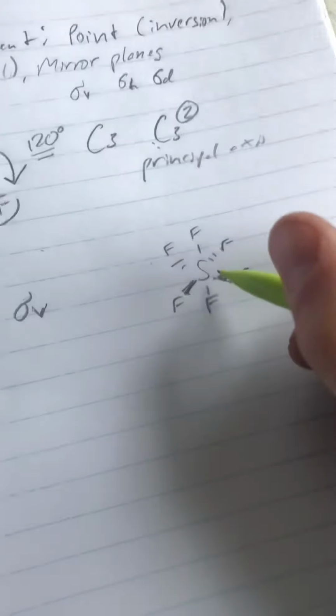So say we have sulfur with 6 fluorines attached. What an inversion center shows is that if you flip from one molecule to the next, they'll show up on the same side. So the inversion center for sulfur is right here.